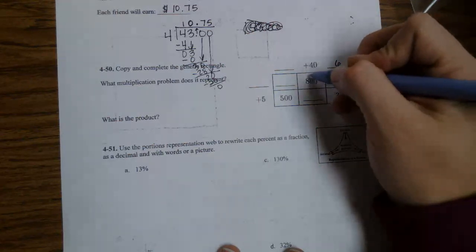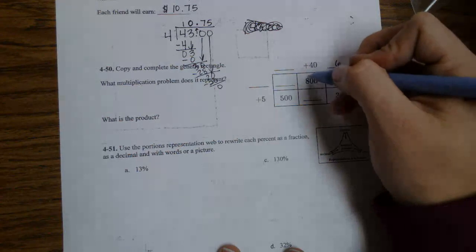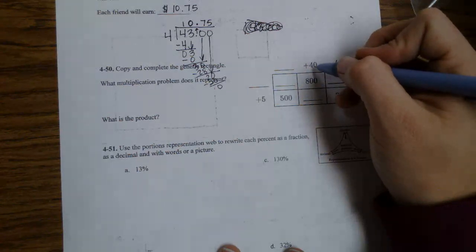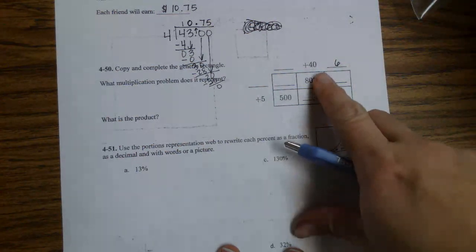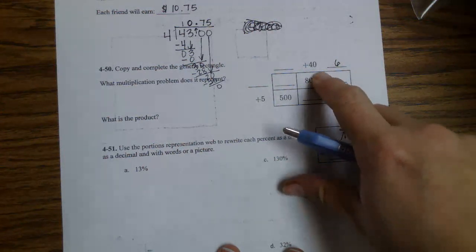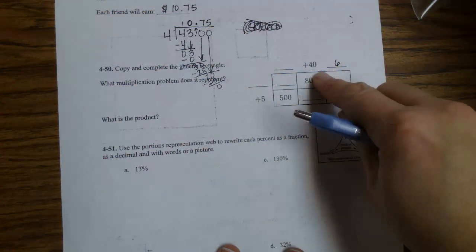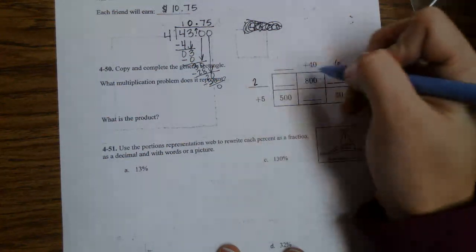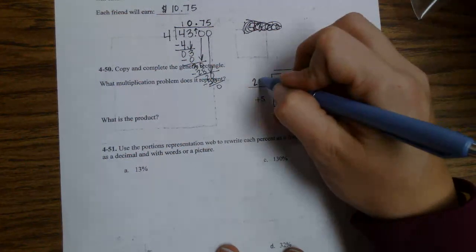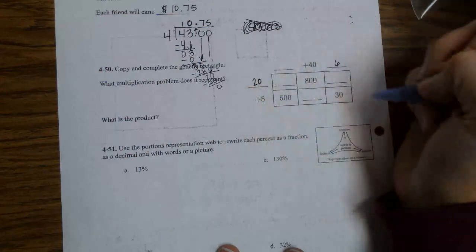So the next step is I'm going to look at this 800 here and this 4 here. One of those zeros comes from here. So 4 goes into 80 how many times? Or 40 goes into 80 how many times? Well, 4 times 2 is 8, but I need that 80, so it's 20.